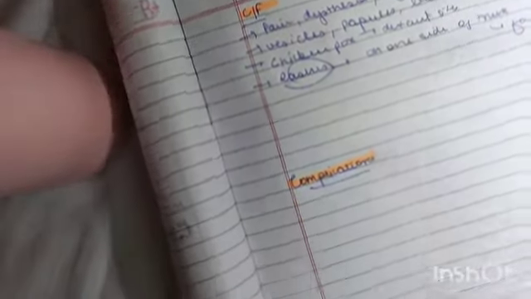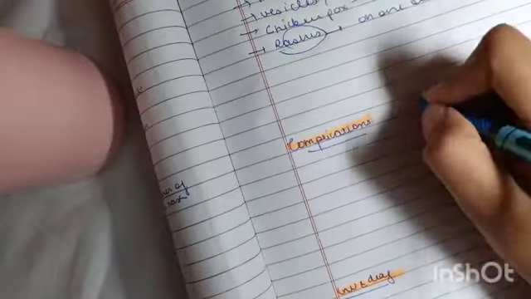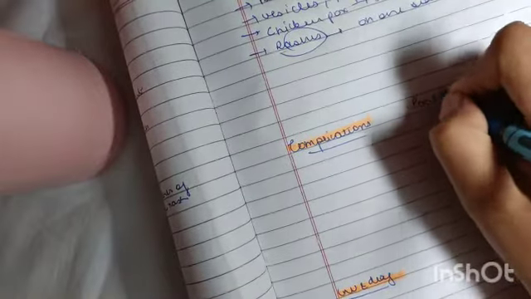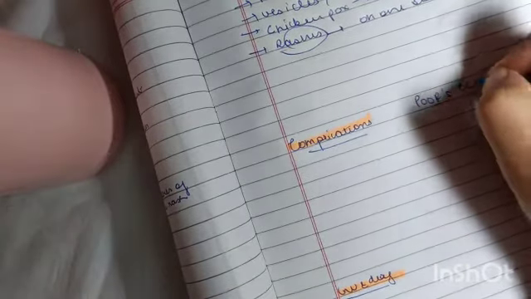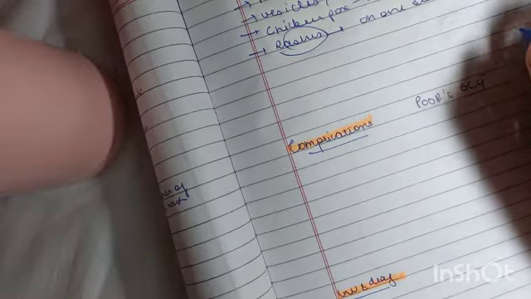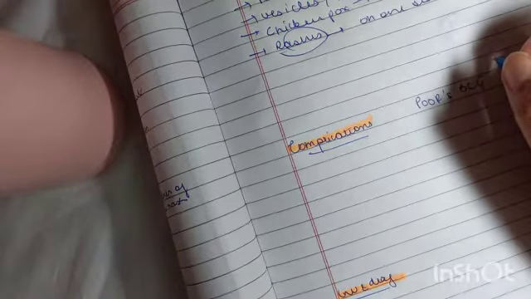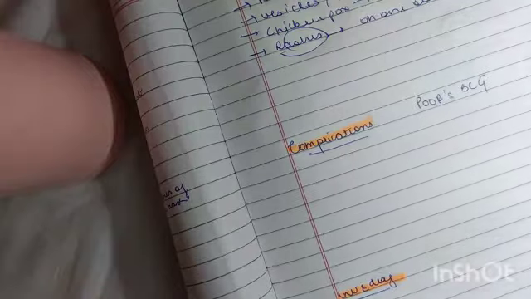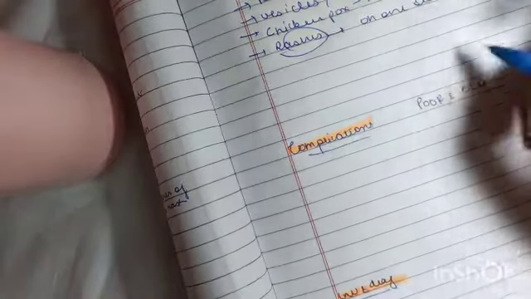Now let's talk about the complications. To remember the complications, you can remember Poor's BCG. You know that tuberculosis is a disease which usually occurs in poor people. So, BCG is the vaccine which is given for tuberculosis. You would be wondering why did I include tuberculosis in shingles? Just to make you remember this thing.